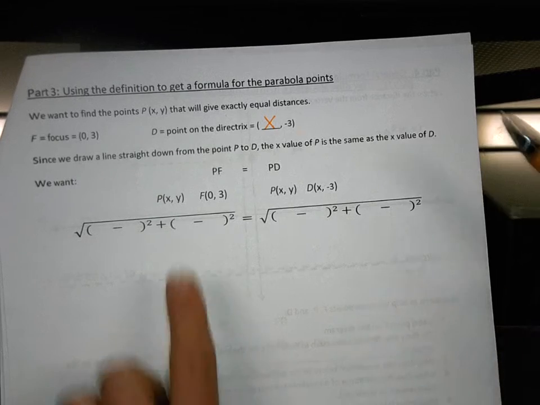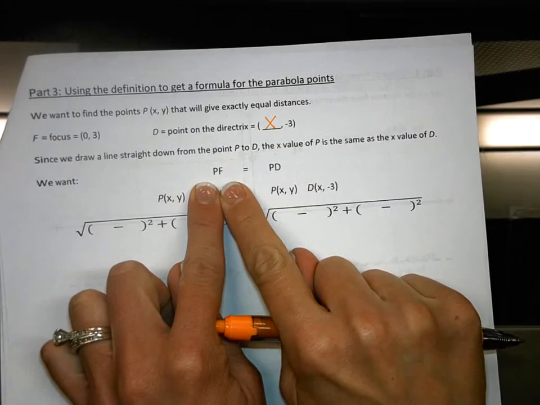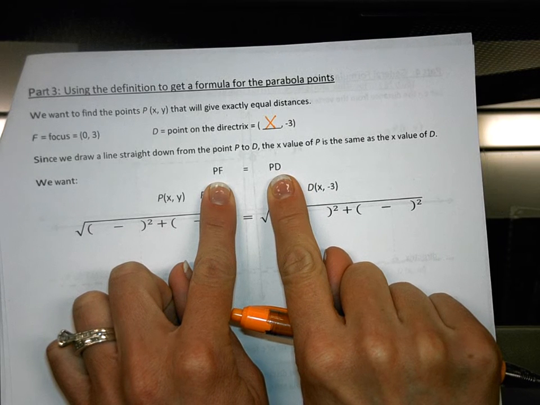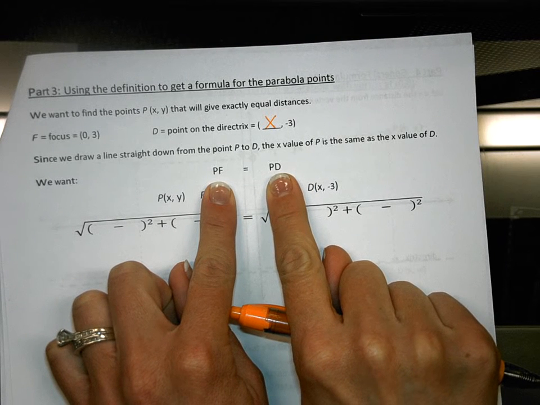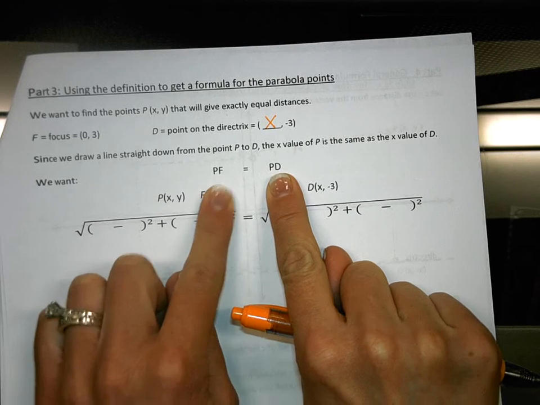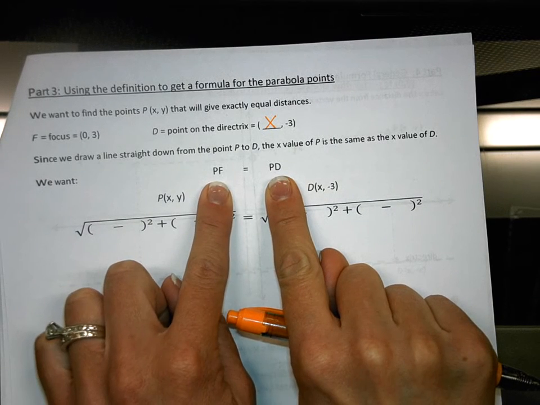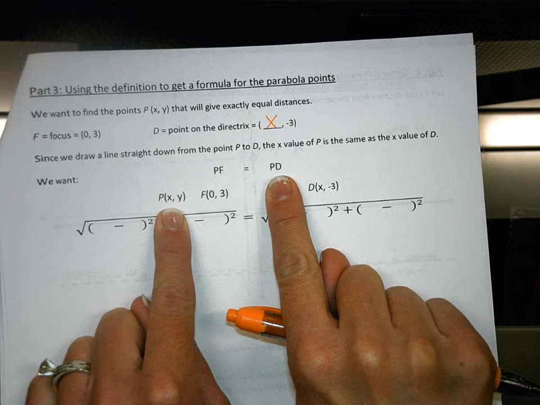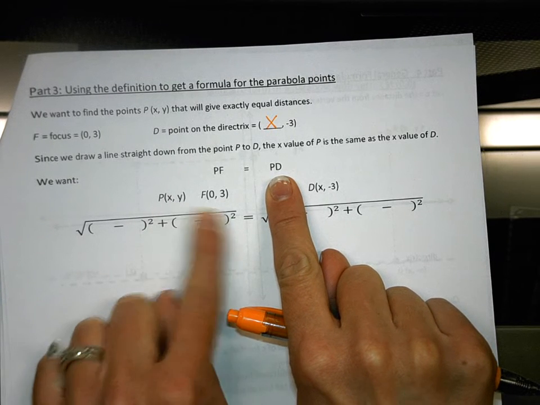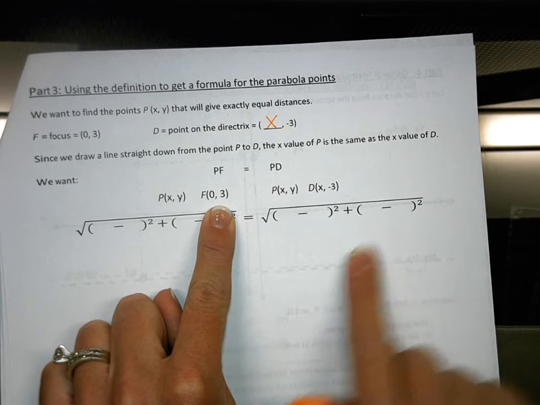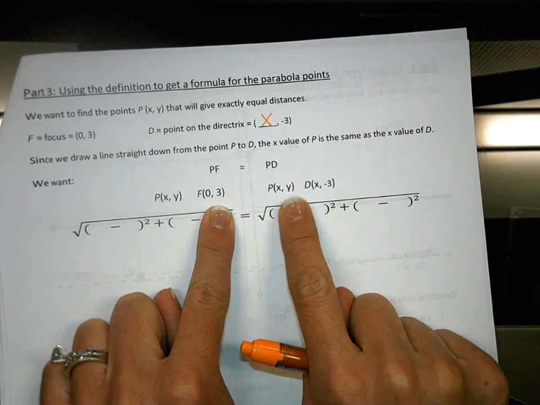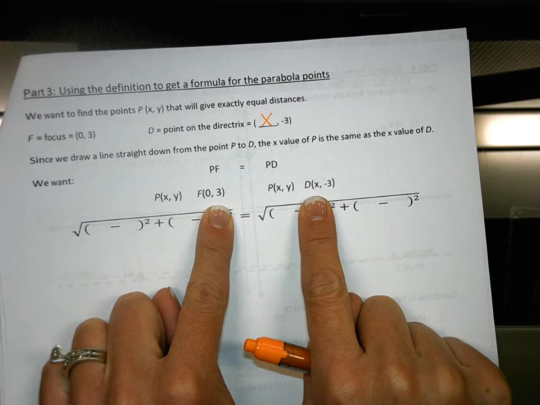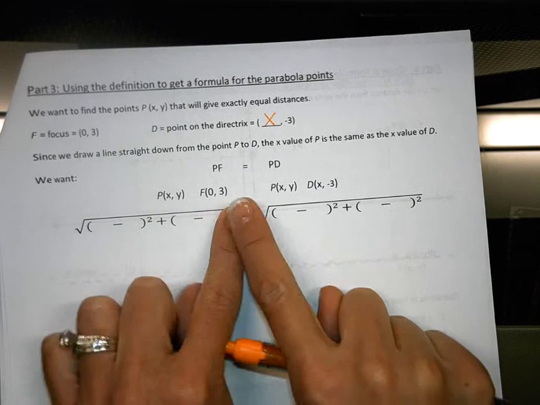Okay, so we want our point to the focus and our point to the directrix to equal each other, correct? We want them to be exactly equal. Are you guys focused here? So we want these to be equal, okay? So we don't know what point to use. So I'm going to give it the point xy. Is that okay? We know our focus for sure is 0, 3. And then on this side, we're going to use the same point, x and y. And our directrix is going to be whatever the x value is and -3. Is everybody okay with how these points are right now?